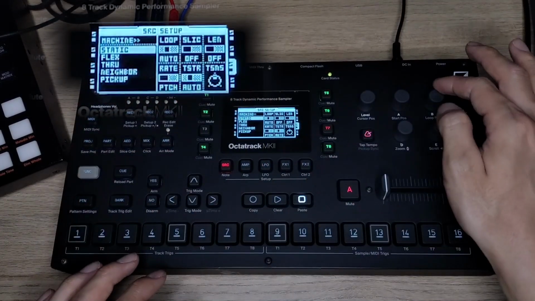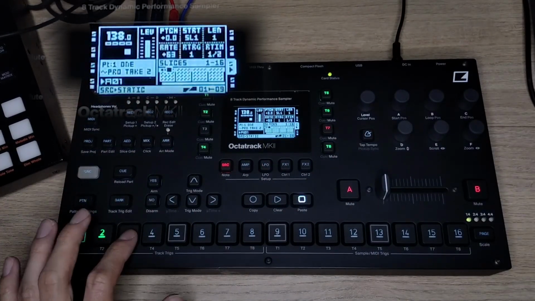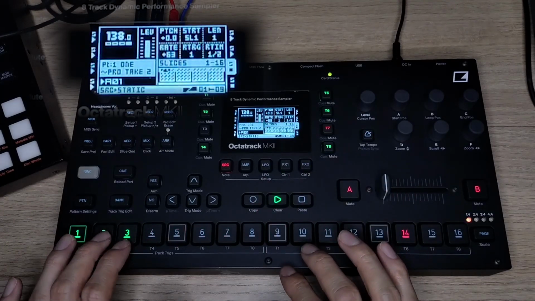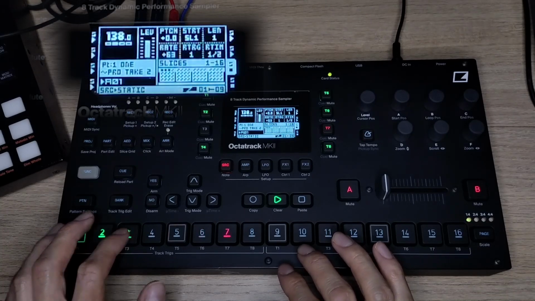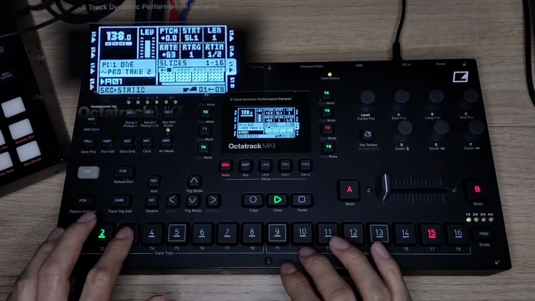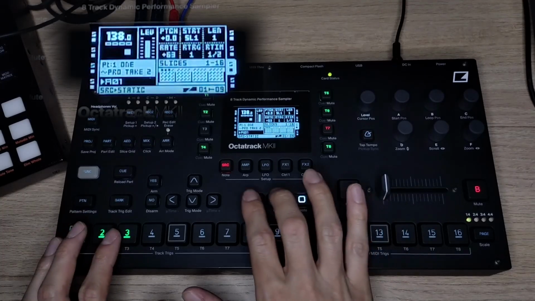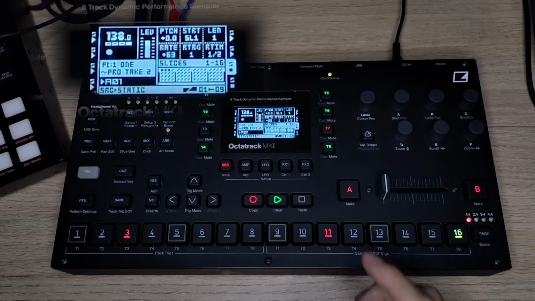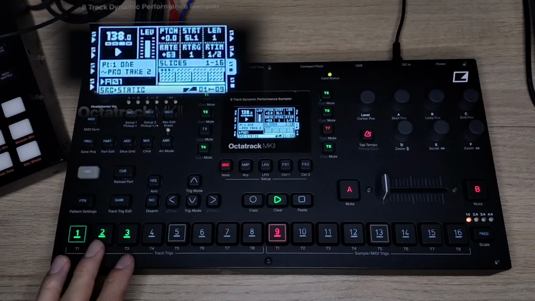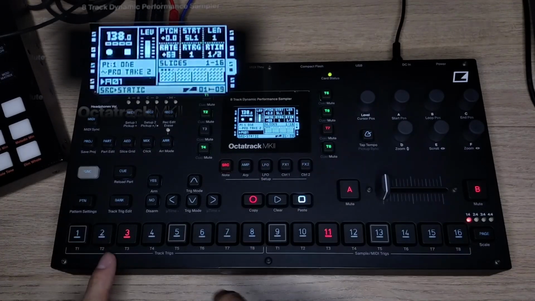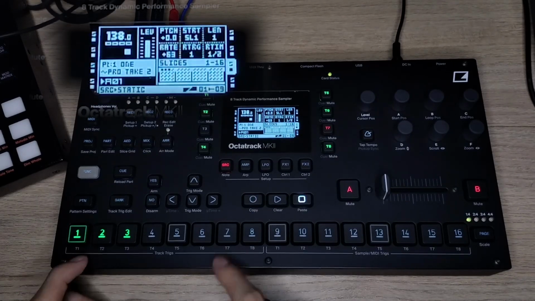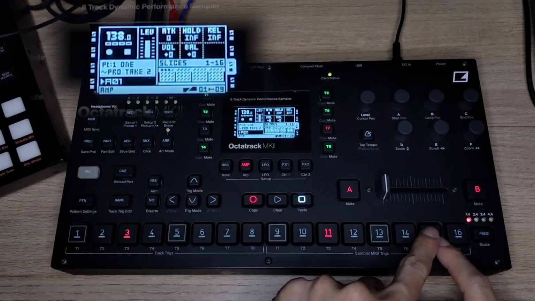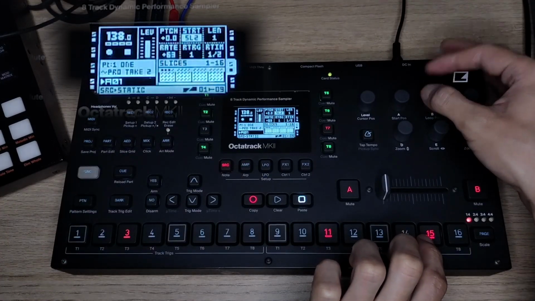Source, double hit on source, slice on, and just make a simple game there. Could be like that. So we can have this second one on our sequence. Maybe here, just put the slice number 2.